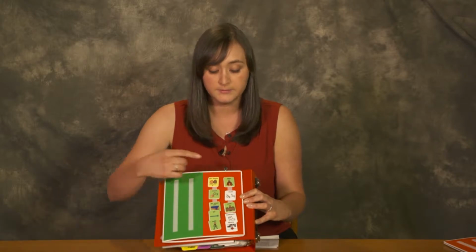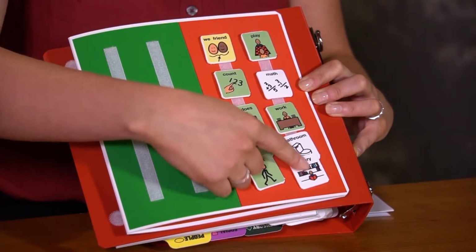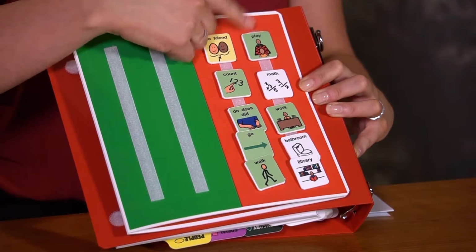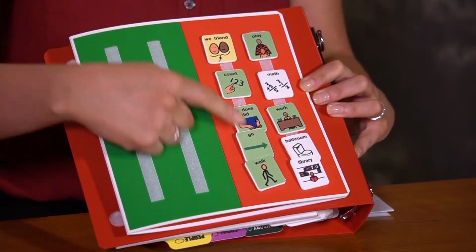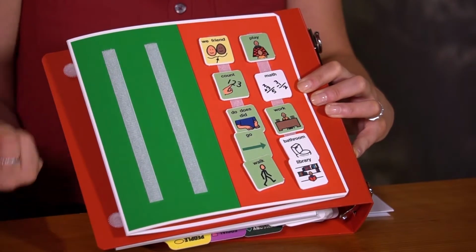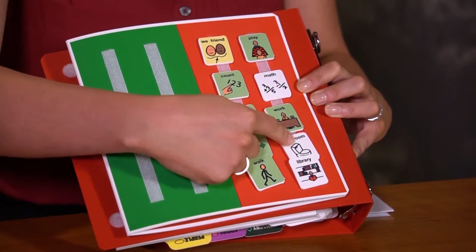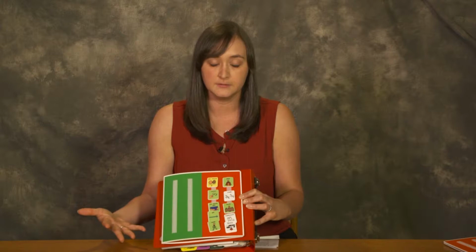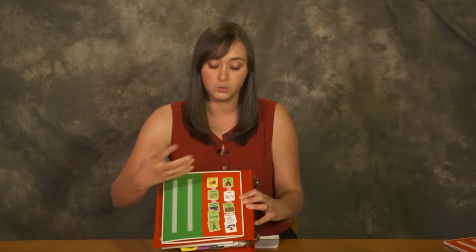So on the left-hand side, we can have a fringe vocabulary word or a core word, as in the word play. And then on the right side, we're having that core word. So it's not just math, but we're going to count in math. And it's not just bathroom, but we're going to go to the bathroom. And like with our first then schedule, we're going to change out our core words as well.